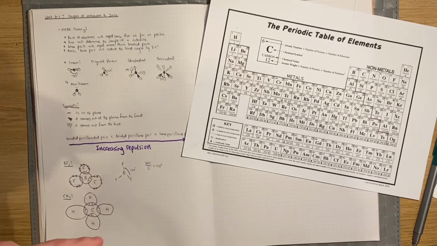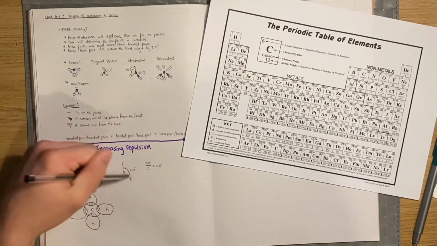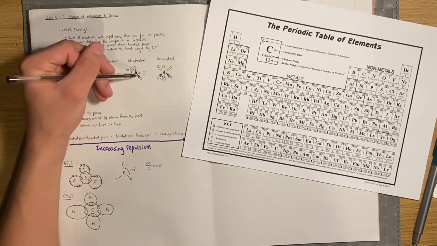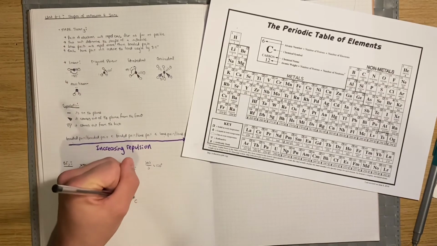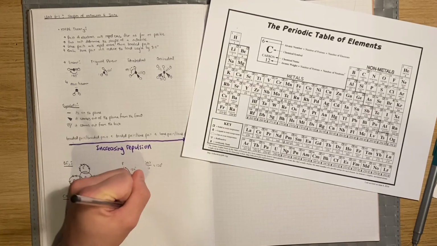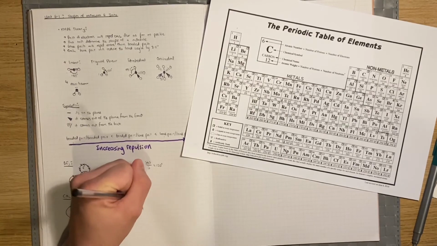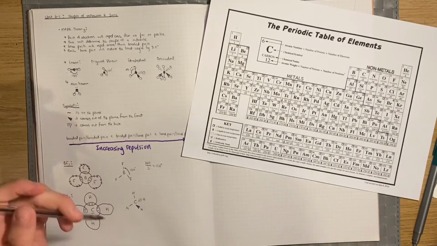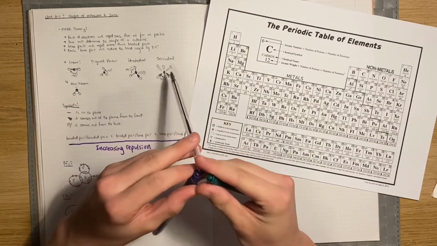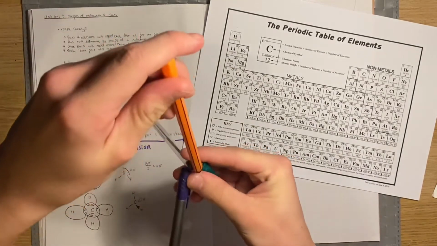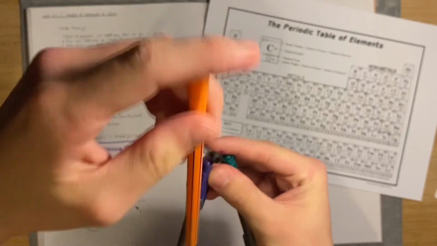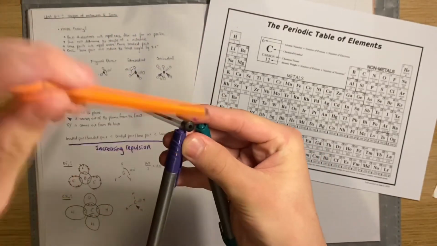So we can't use the trigonal planar because this is 3. We're going to have to use tetrahedral because you see there's 1, 2, 3, 4 around the central atom. So we can put a carbon in the middle, we can put a hydrogen on top, a hydrogen to the side, a hydrogen coming out, and a hydrogen going behind. And you can think of this as kind of like this shape, if that makes any sense. So you have your carbon in the middle, your hydrogen at the top, your hydrogen at the side, and then your other 2 hydrogens coming out from the front and the back.